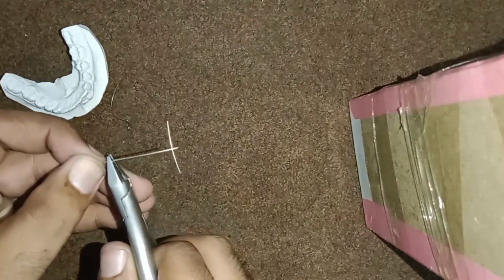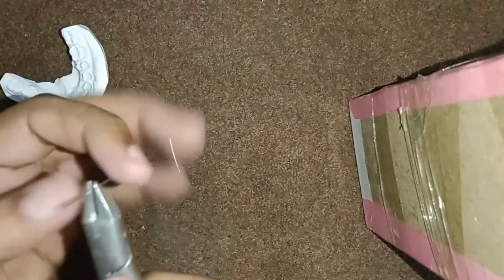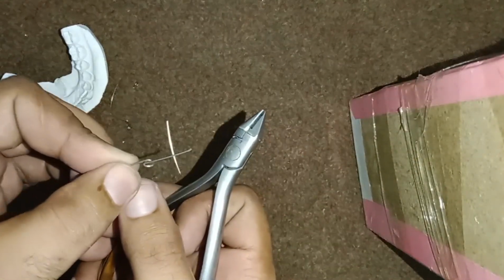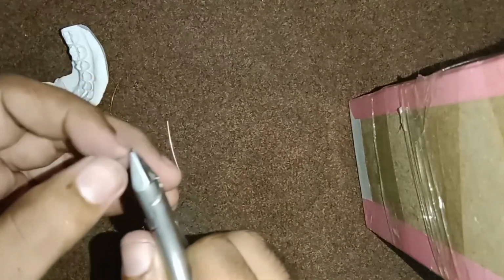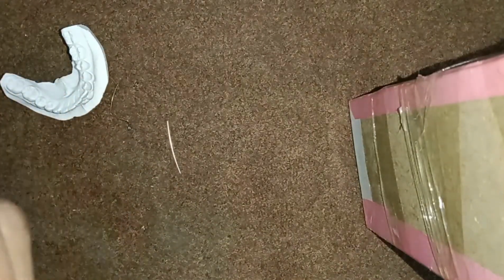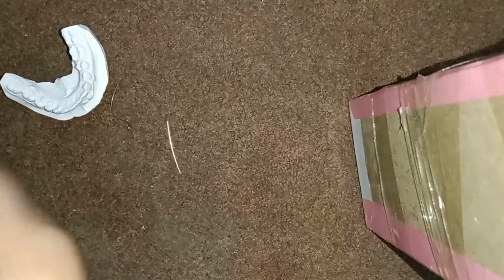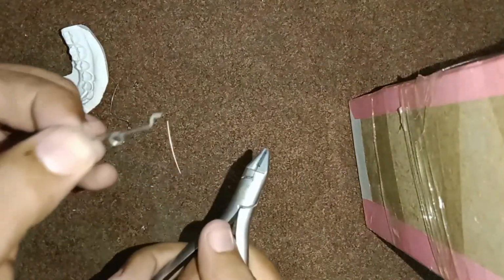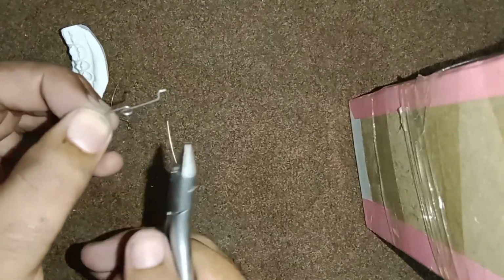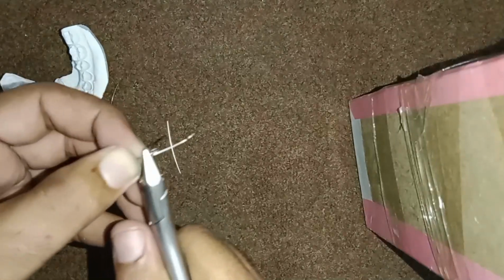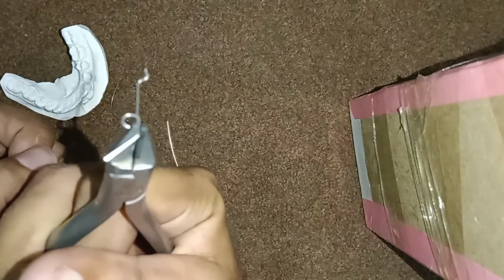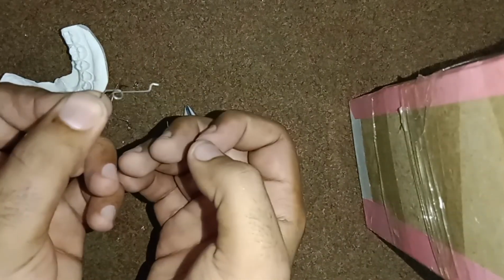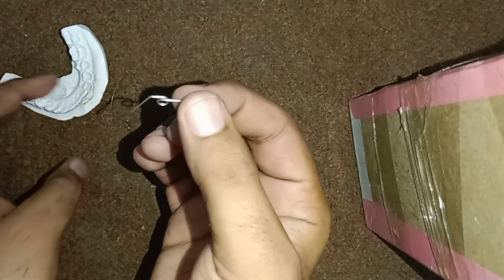For the third piece we will make a loop. We have made a loop and we will make a hook at the anterior segment. This way. Distal to the loop, we will give a 25-degree downward bend for activation of the 3-piece intrusion arch. This is the final piece of the 3-piece intrusion arch.